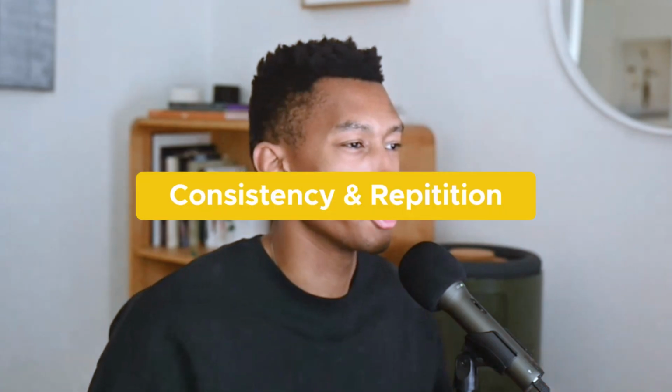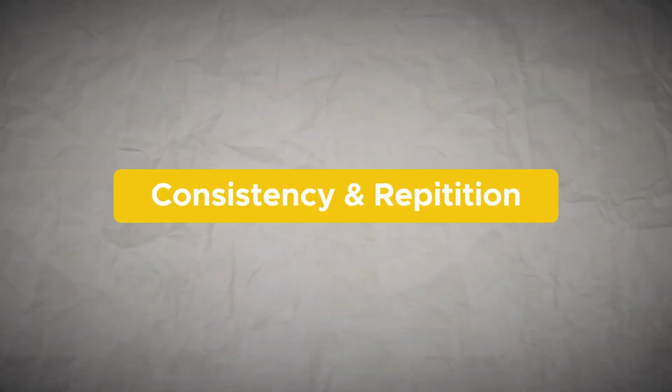And finally, this leads to step number 5, which is just consistency and repetition. This one is surprisingly very hard for most people simply because they get discouraged quite easily when they don't see a lot of results in a very short period of time. If you've been practicing consistently for 3 months and you're not fluent yet, that is totally normal. It's completely normal. Think about it this way.